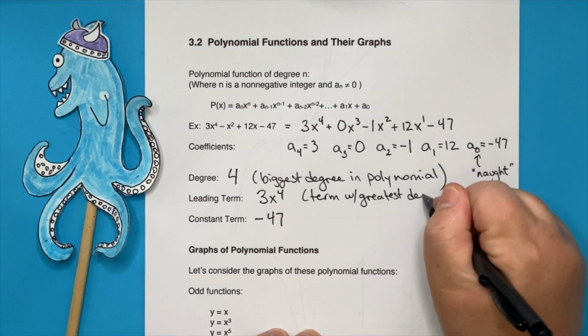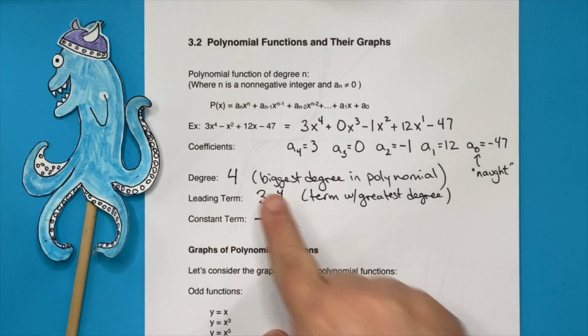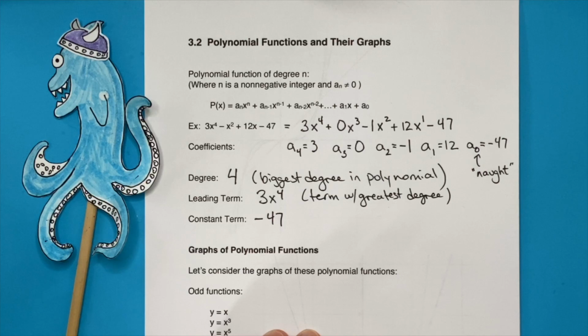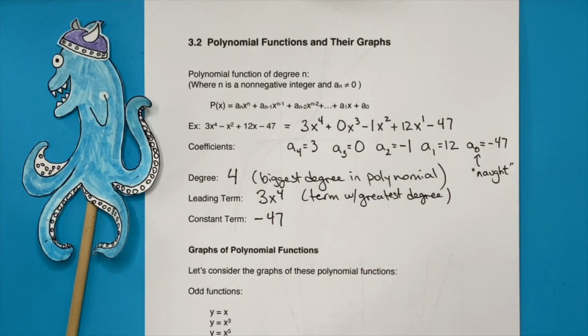And the reason for this is that, in general, whatever the biggest degree is in a polynomial will determine the shape of the graph. It'll determine the behavior. We're going to talk later about something called end behavior. That will be determined by that leading term. So the leading term is the one that we need to look to decide what the big things are going on with that polynomial. The other terms kind of add spice to the polynomial.